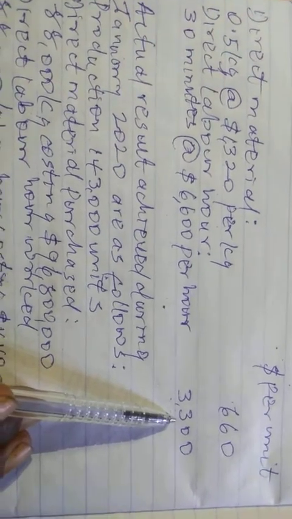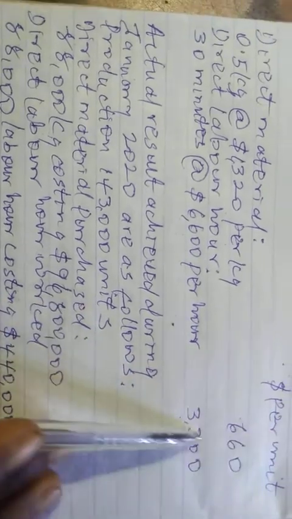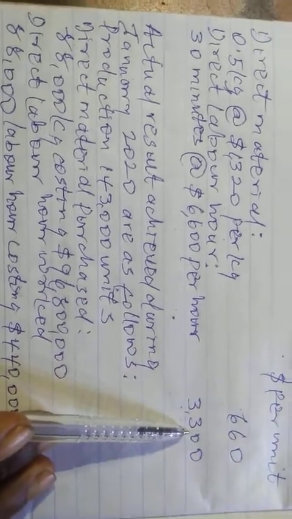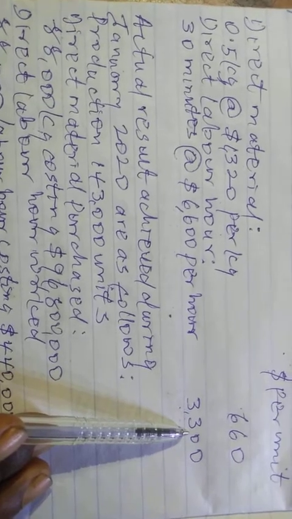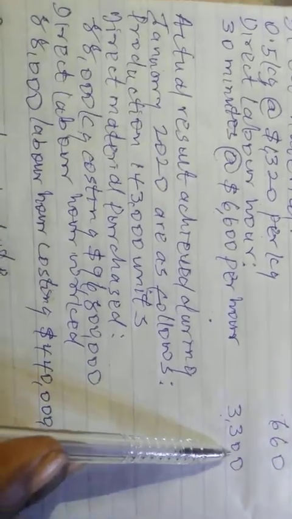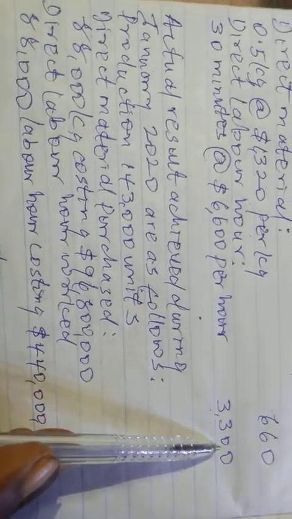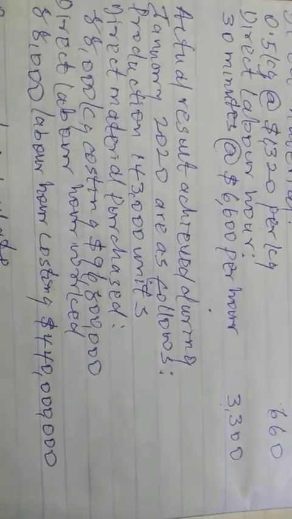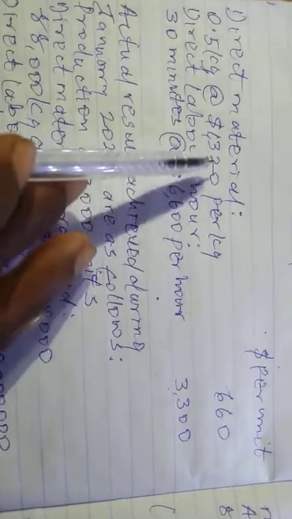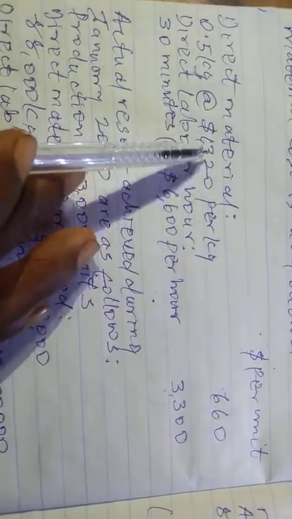That's the amount. This area is for the per unit. You must bear in mind that there are dimensions: the quantity, the price, and the cost per unit. Because that is the area that you are going to pick the information from when you go to calculation.